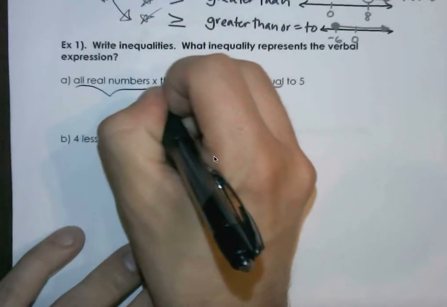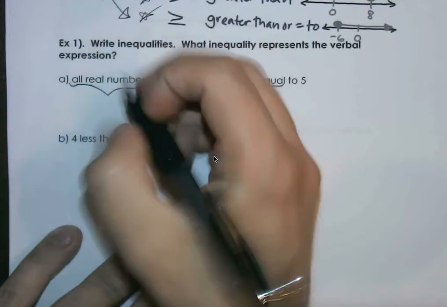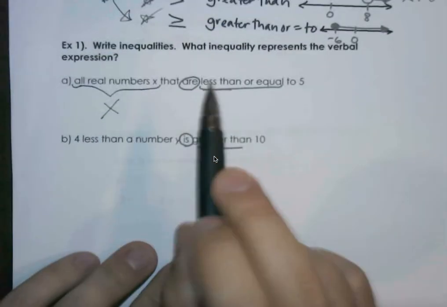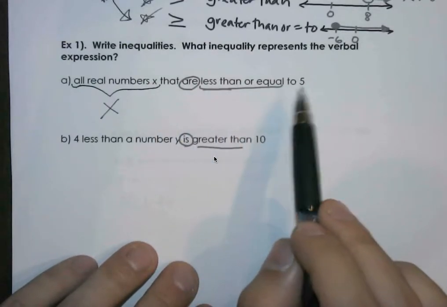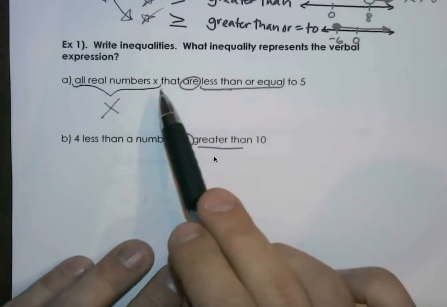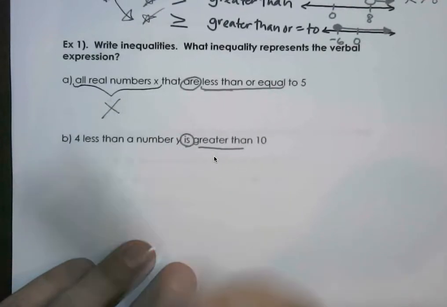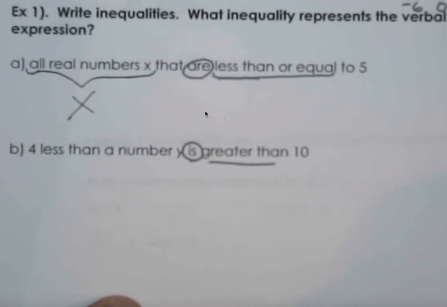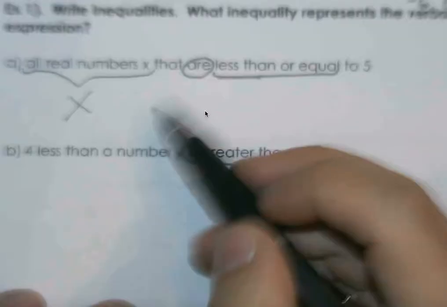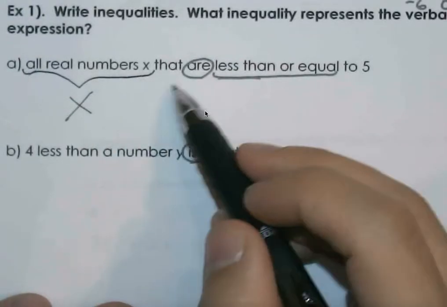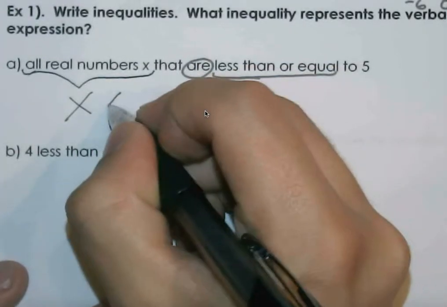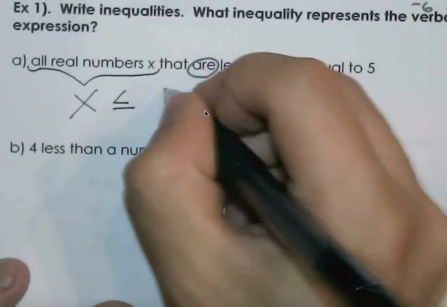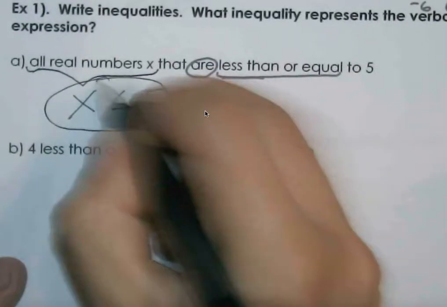All numbers x. This is hinting at what we can probably already write down. So I'll actually read this all together. All numbers x that are less than or equal to 5. So the first thing I saw was all numbers x, because that's probably going to deal with x, our variable. We then see that they're denoting x, so all real numbers x are less than or equal to 5. So all numbers x are less than or equal to 5. We're done.